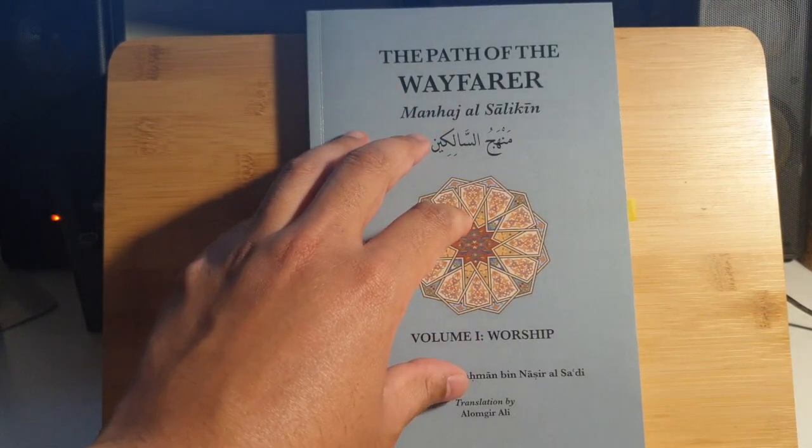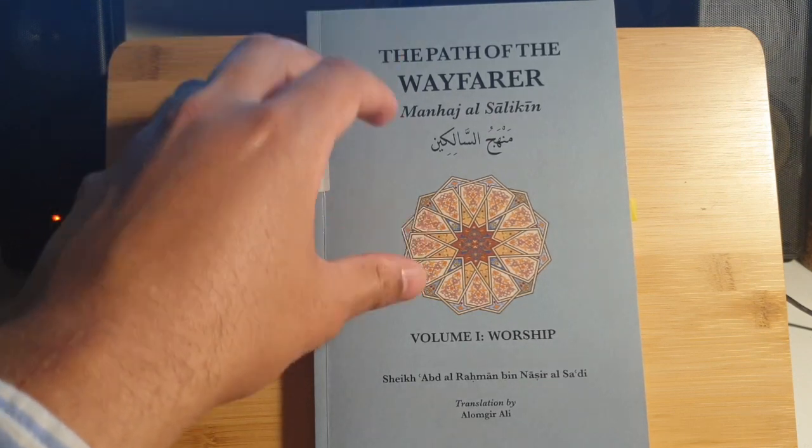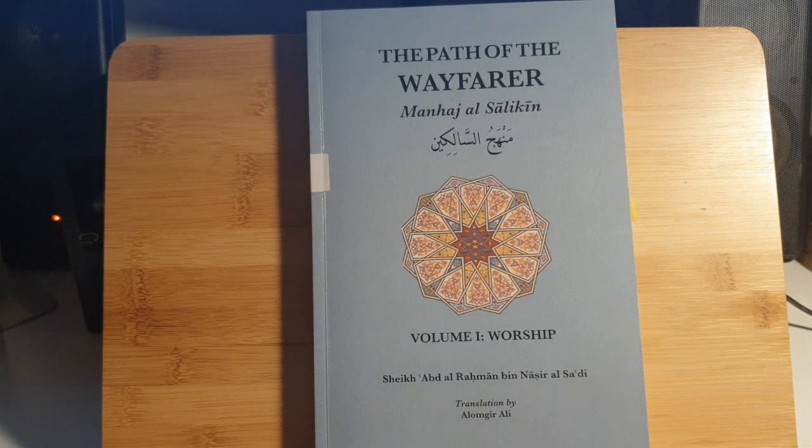Now, this particular book was written by a contemporary scholar, probably the most contemporary scholar that I've mentioned today. Sheikh Abdul Rahman Nasir Sa'di, rahimahullah, passed away 1376 Hijri, so 1957.